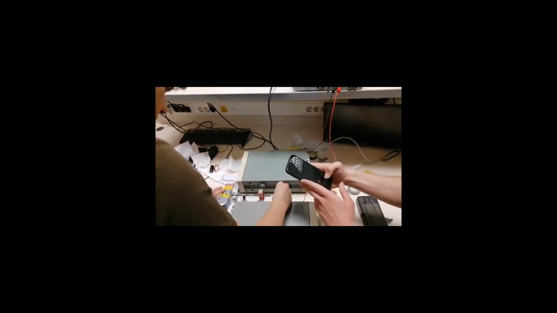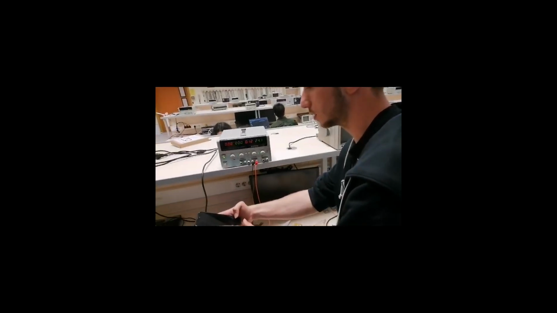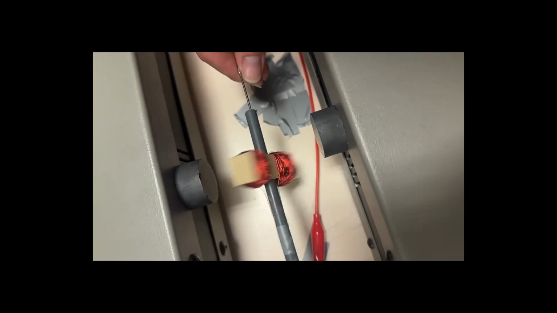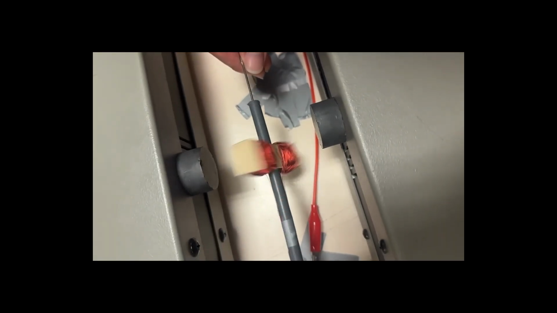For future improvements, stabilizing the system better, using smoother materials, and recording at a higher frame rate could minimize errors even more.